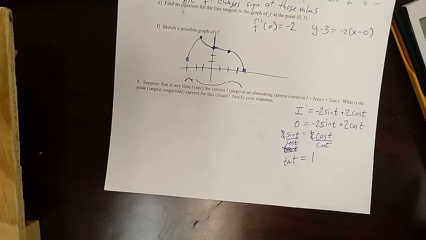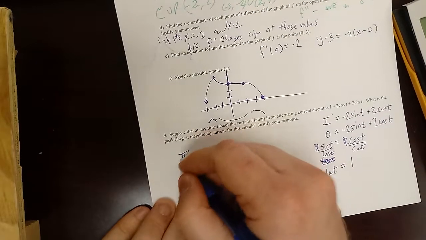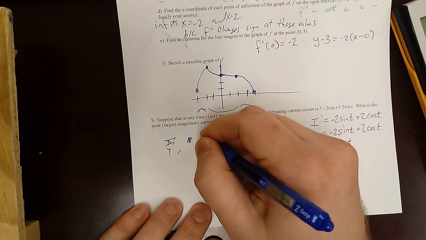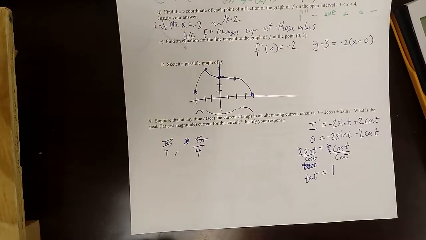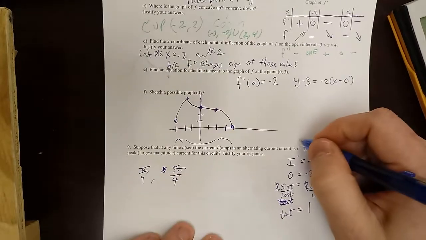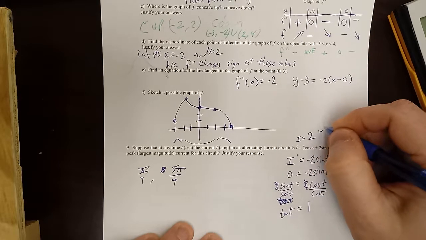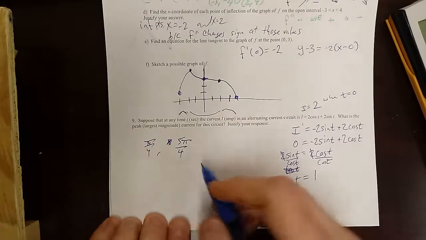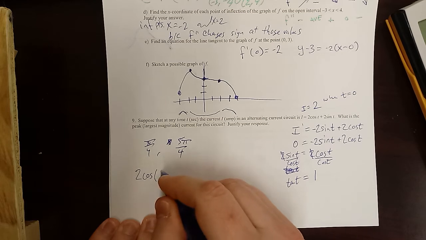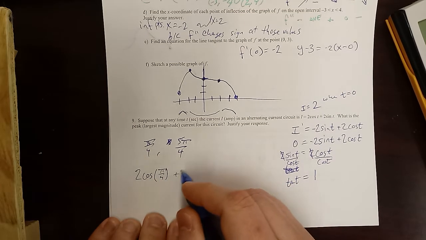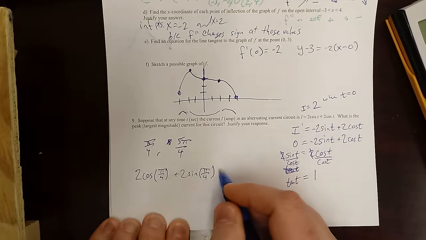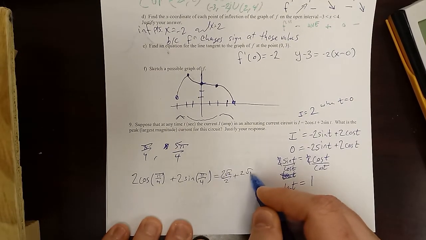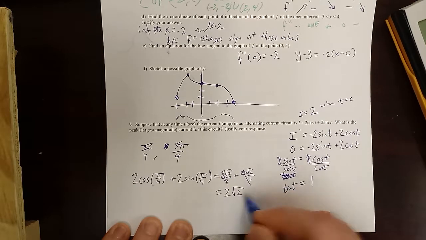And so now we find the values where tangent is equal to 1. That happens at pi over 4 or 5 pi over 4, those are the two possibilities. But I know I got a current of 2 when t equals 0. Let's see what happens when t equals pi over 4. That's going to be 2 cosine pi over 4 plus 2 sine pi over 4, because I'm just trying to find the actual values that I get out. Cosine and sine of pi over 4 are root 2 over 2. That's 2 root 2 over 2 plus 2 root 2 over 2, so we wind up getting 2 root 2.